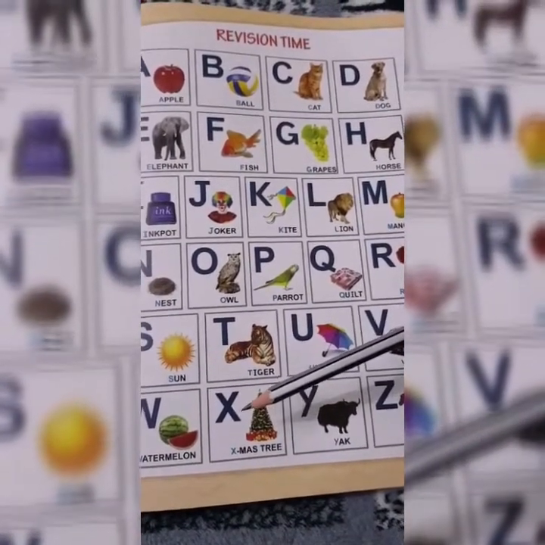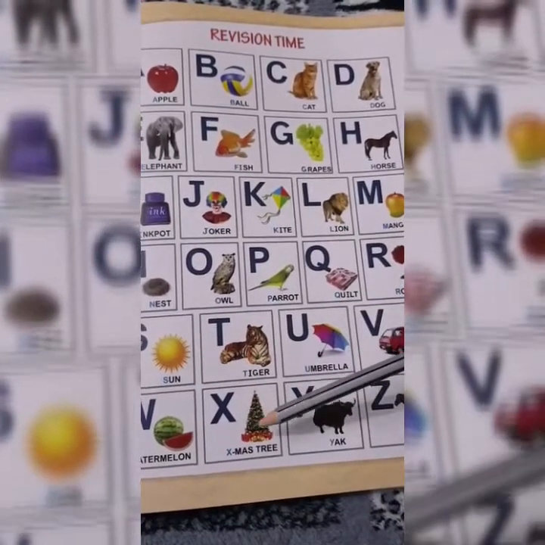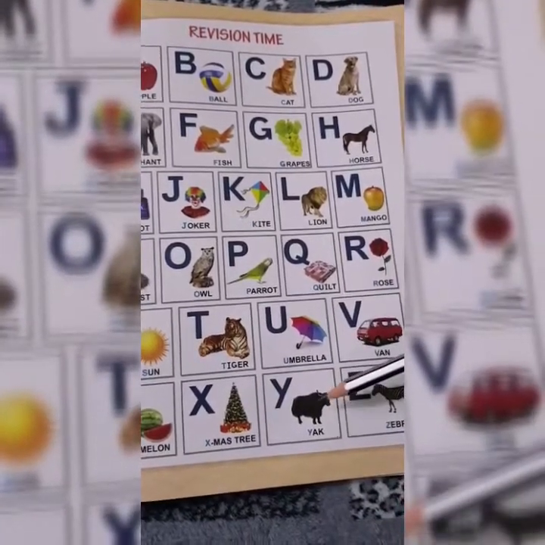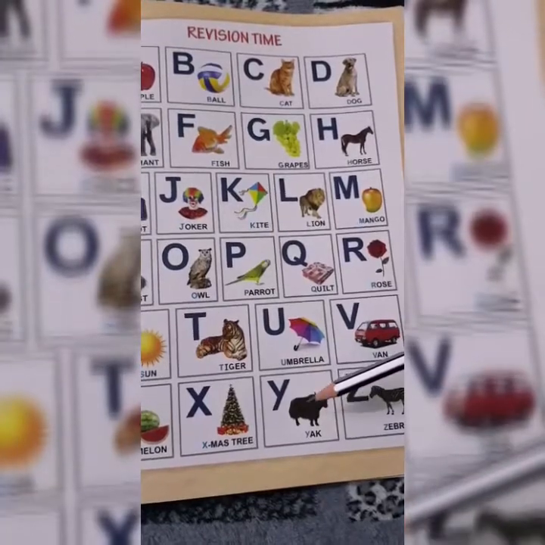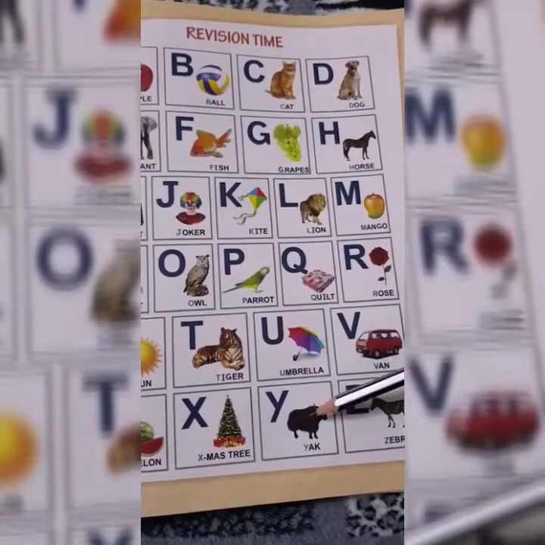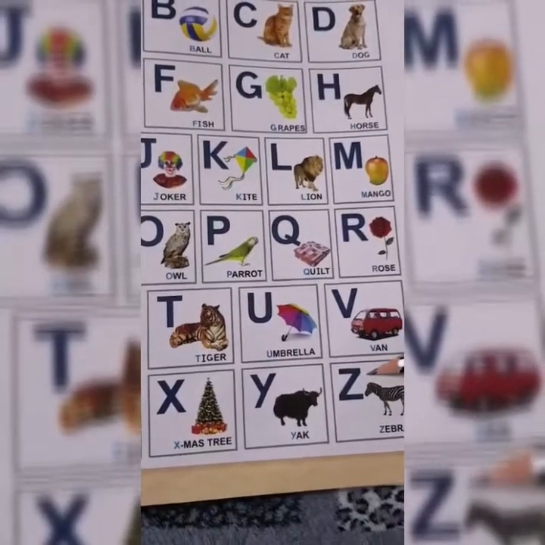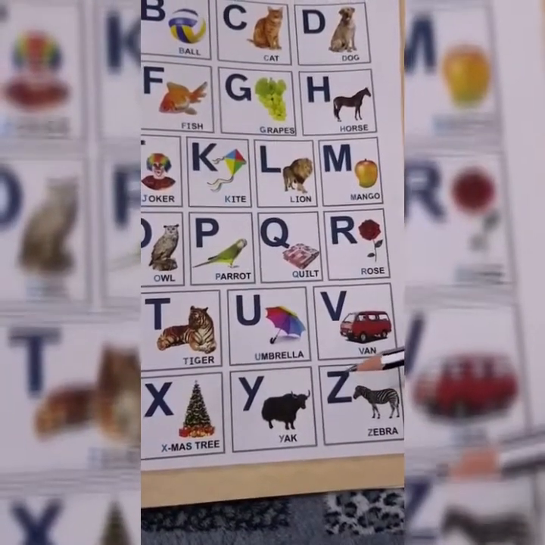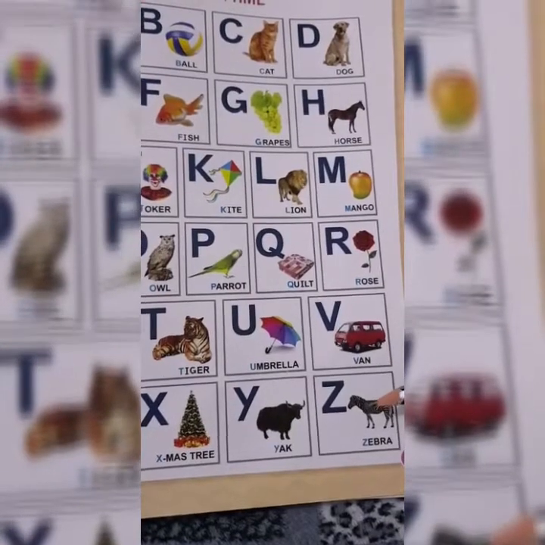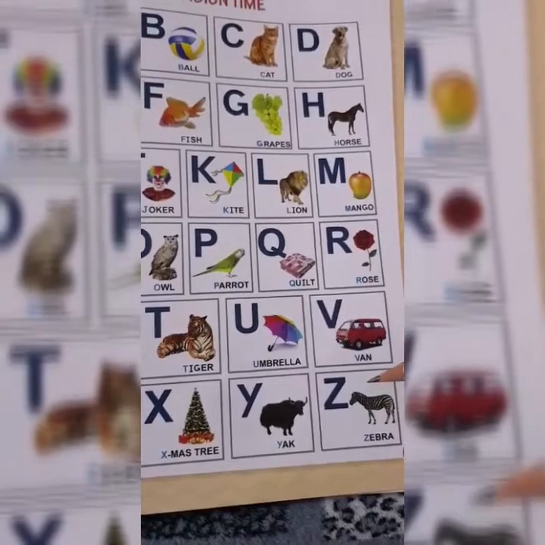X, sound x, Xmas tree. Y, sound y, yak. Z, sound z, zebra.